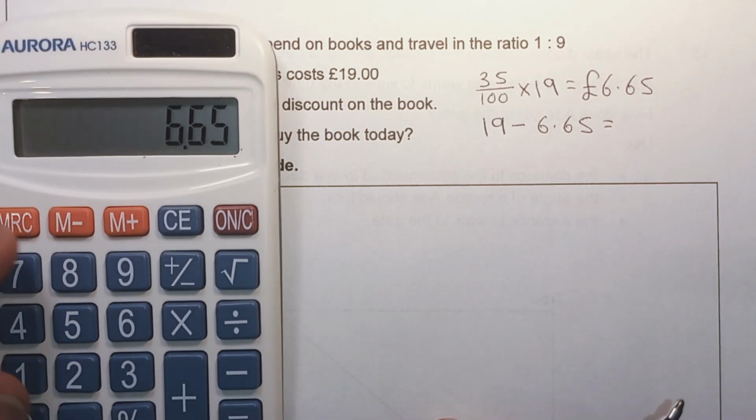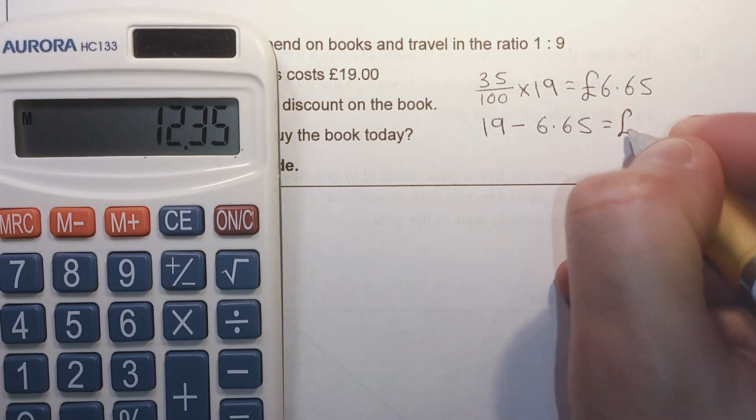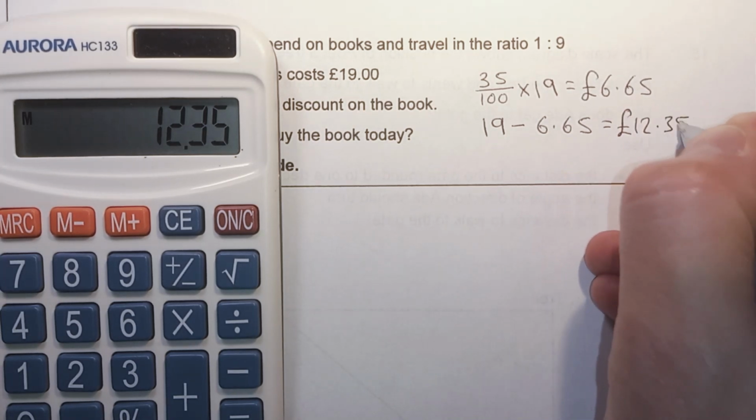Let's put this in my memory. So we can do 19 minus memory recall gives £12.35.